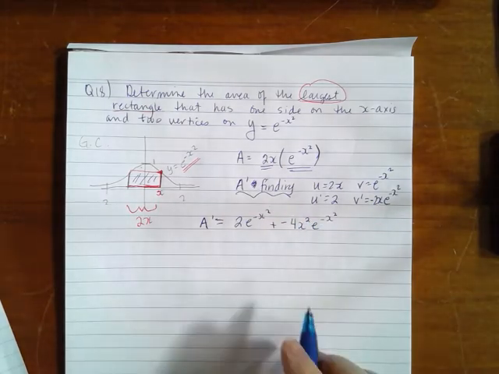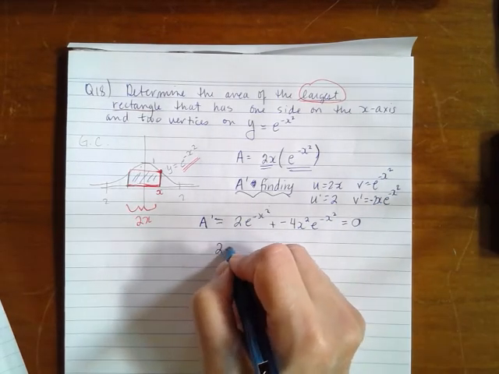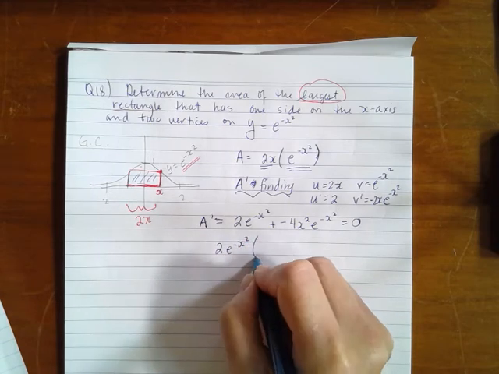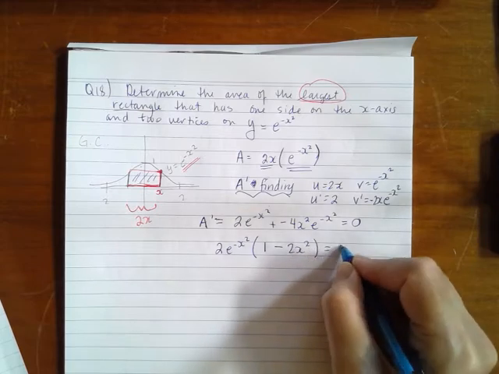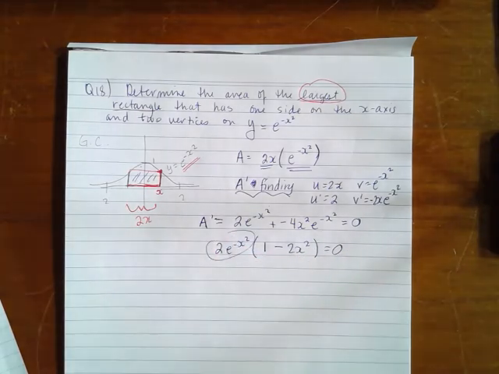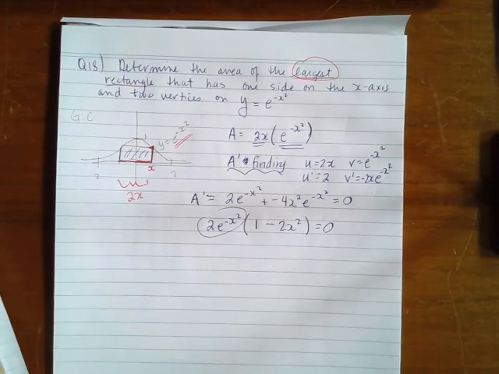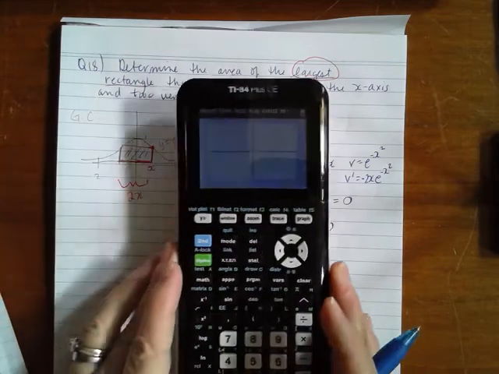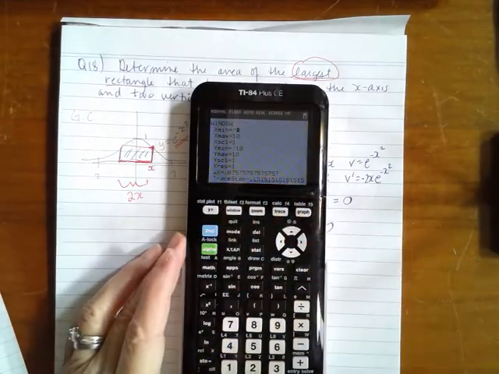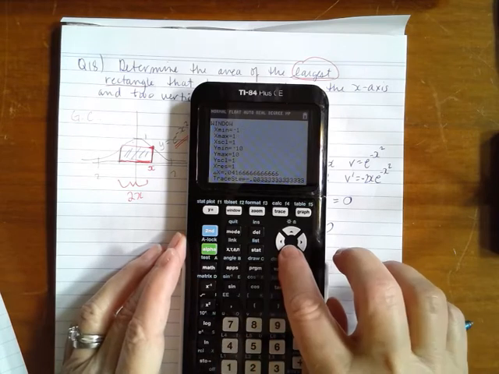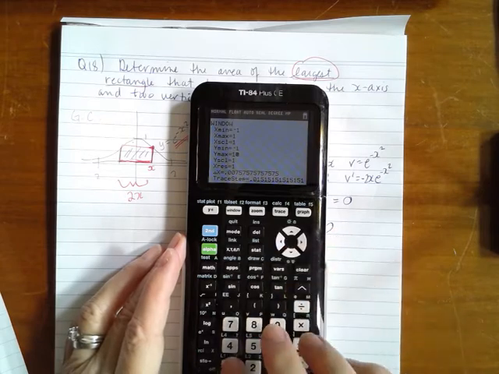Now, I need to factorize this to be able to set it equal to 0, and I can see that there's a 2e to the negative x squared in both of these, and that gives me 1 minus 2x squared equal to 0. Well, the exponential part can't be 0. That's not in the range of an exponential. And you can obviously see that, and you could make note of it, especially if I look at it from negative 1 to 1.